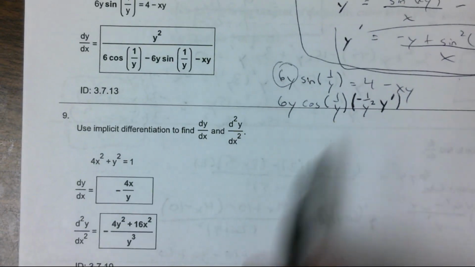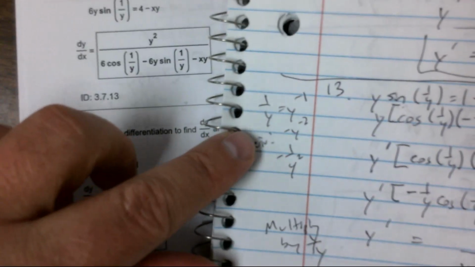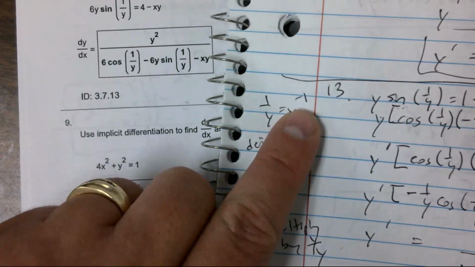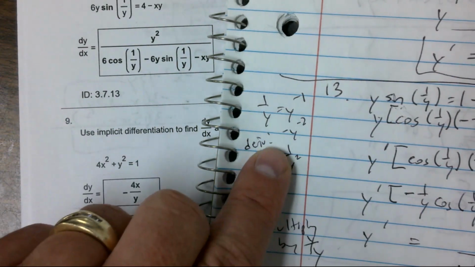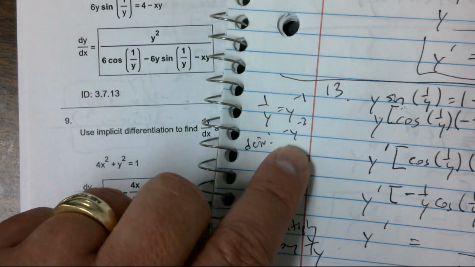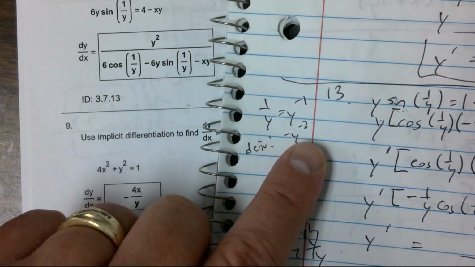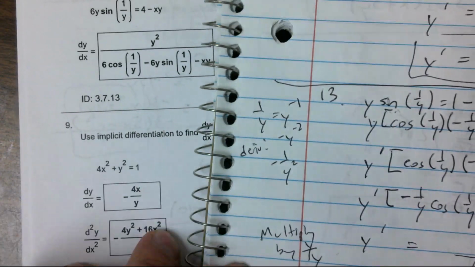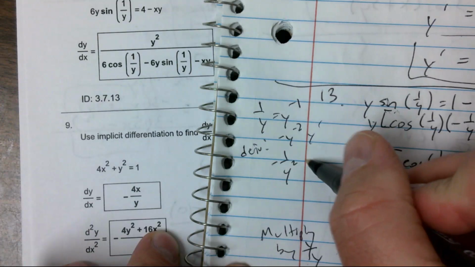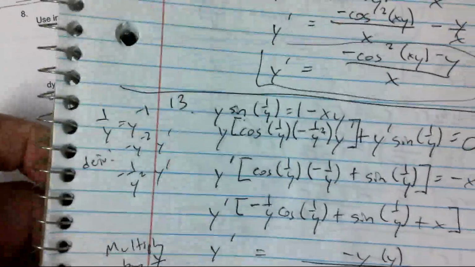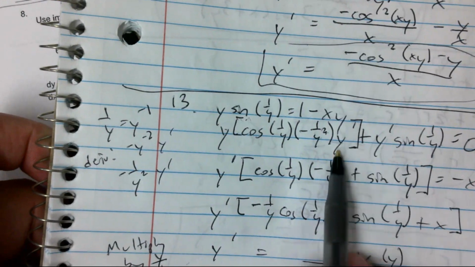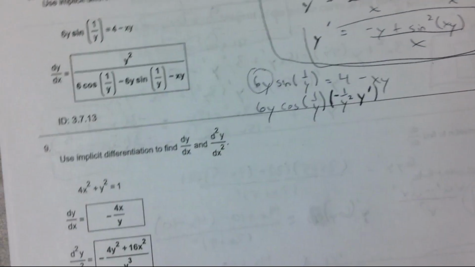For that, remember that we can say 1 over y is the same as y to the negative 1. And if you're taking your derivative, you bring your negative 1 in front, then you have your y, lower by a power, then you do need your y prime after that, which is what I put over here. So that's what we're doing.